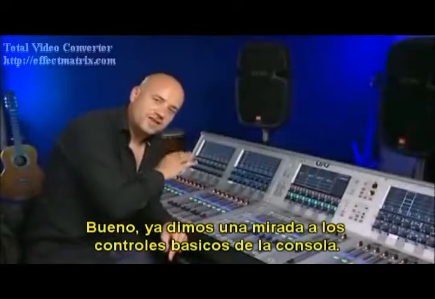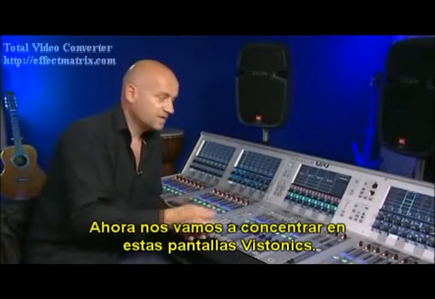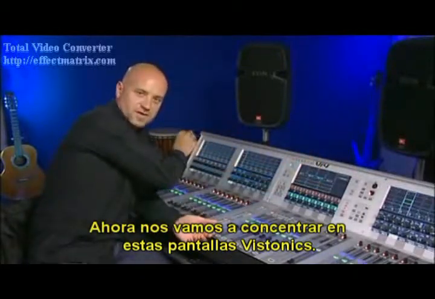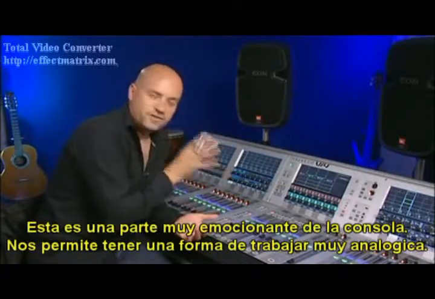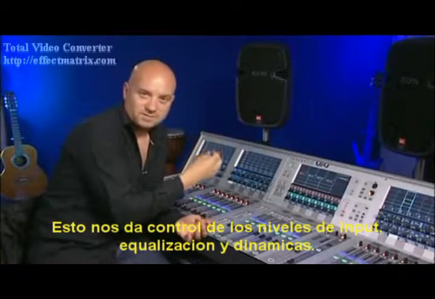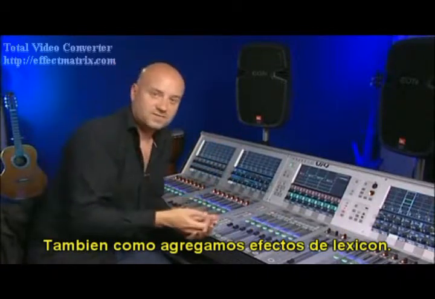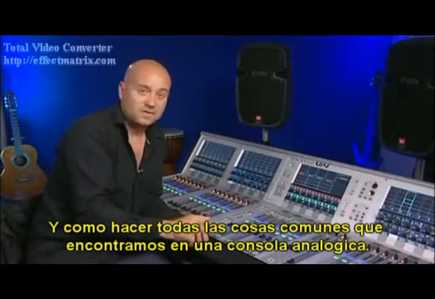Okay, so we've had a good look at the basic facilities that we find on the control surface. Now we're going to focus in on these Vistonics screens over here, which is a unique feature found only on Soundcraft and Studer digital consoles. This is a very, very exciting part of the console, and it allows us to have a very analog way of working. This gives us control of input levels, EQ, dynamics, also how we add Lexicon effects, and how we do all of the common things that we would find on an analog console.